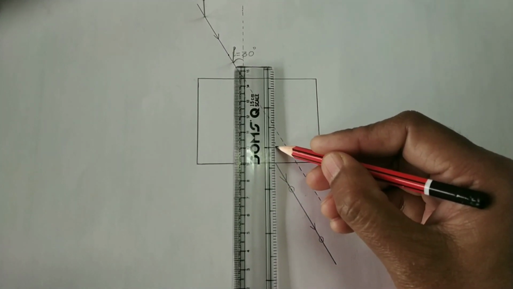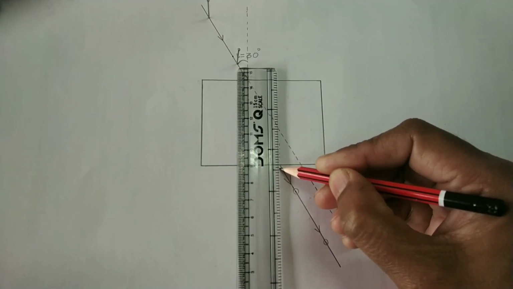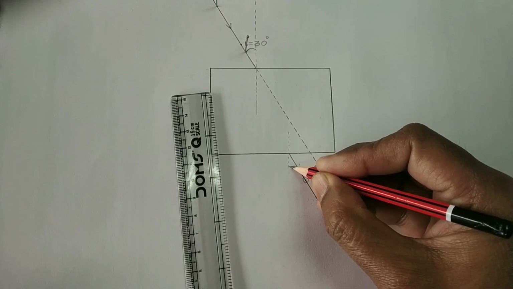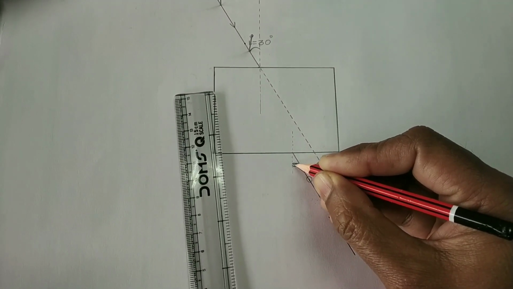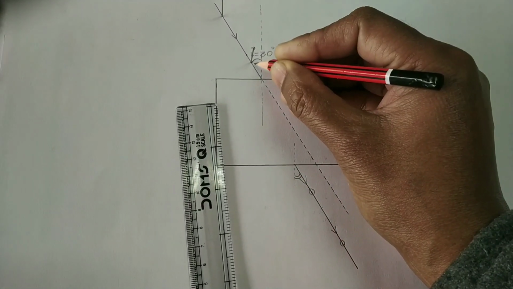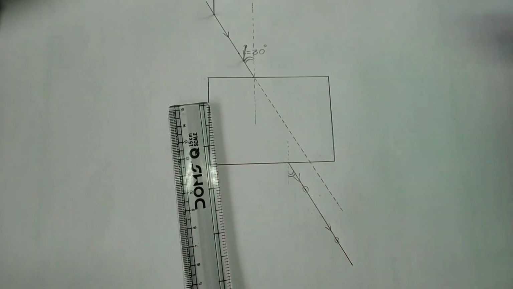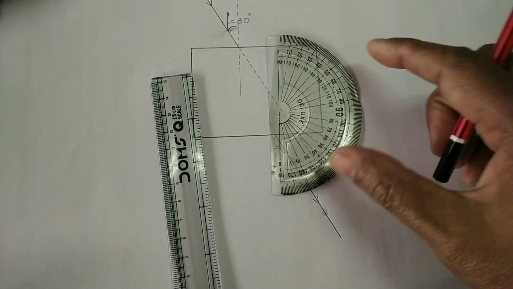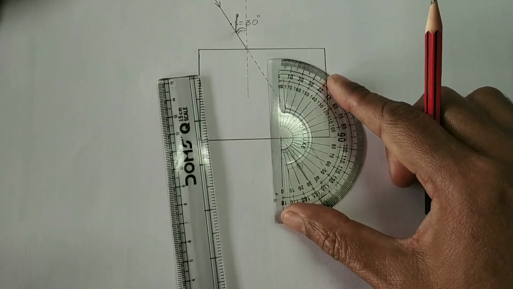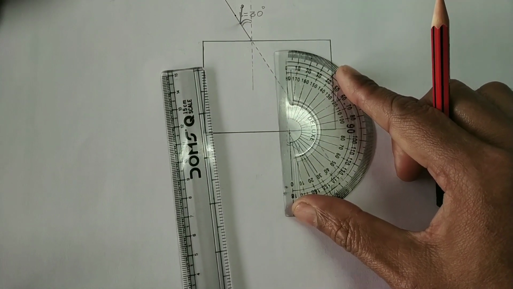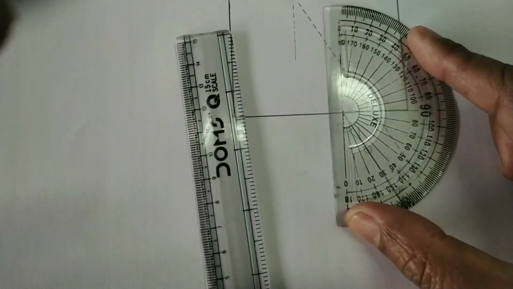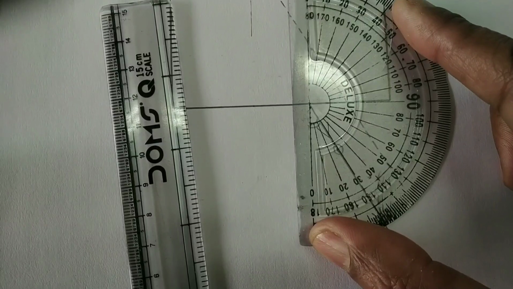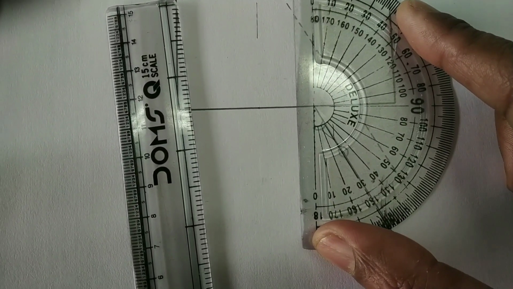Now let's draw a normal over here. In that way, we can check the angle of emergence. Now using the protractor, if we measure the angle of emergence, it should be exactly equal to that of the angle of incidence. In our case, we have considered the angle of incidence to be 30 degree. So here, if we measure the angle of emergence, it also comes out to be exactly 30 degree. So the emergent ray and the incident ray when produced, they must be parallel to each other.